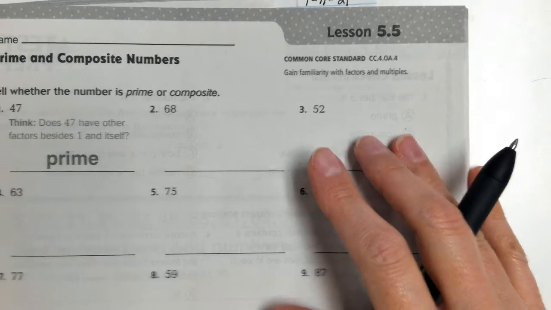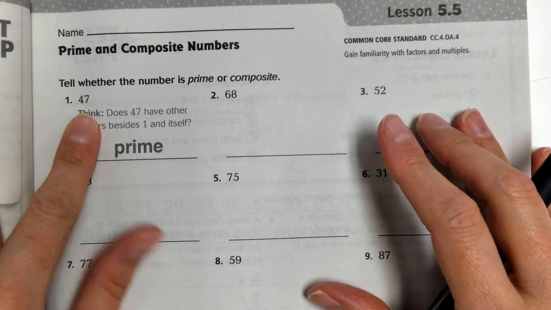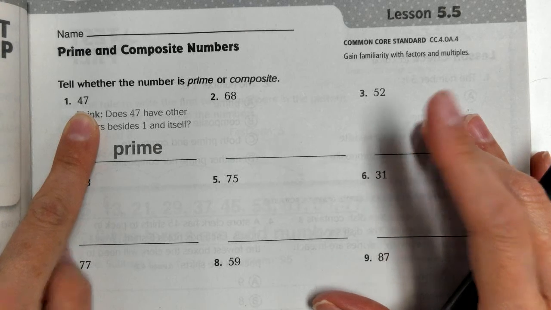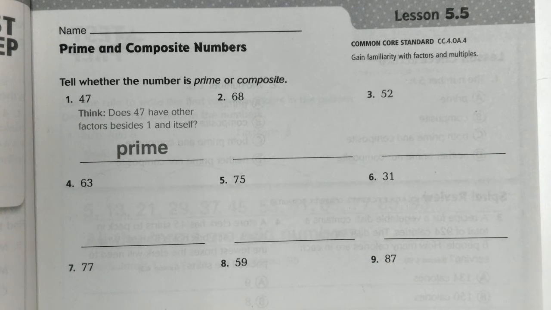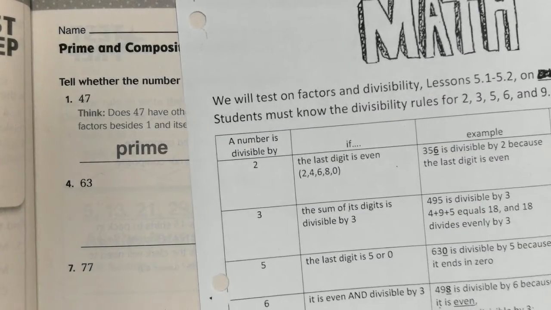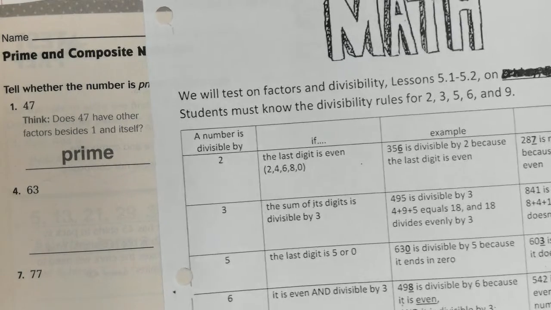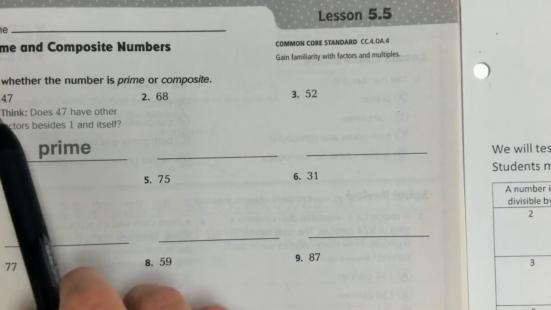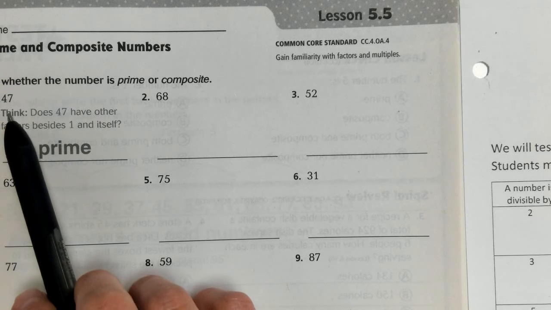So, for example, I look at 47. And when I look, if you need them, you can get out your divisibility rules and you can go through those divisibility rules. All right, so when I look at 47, I go through my divisibility rules.